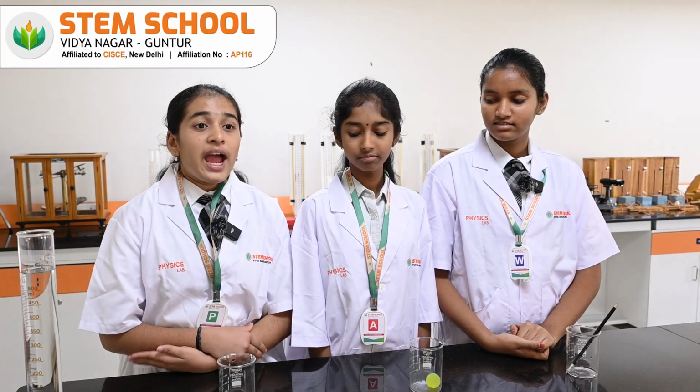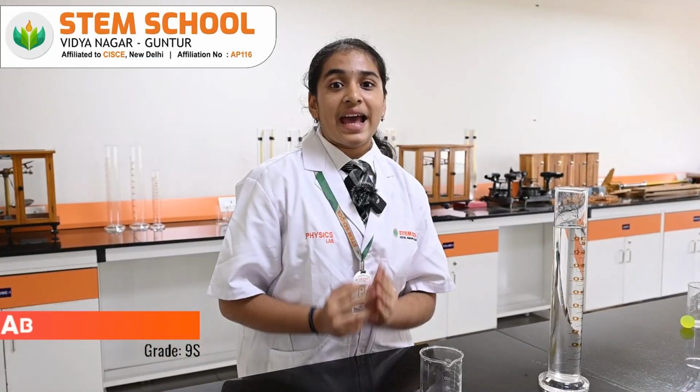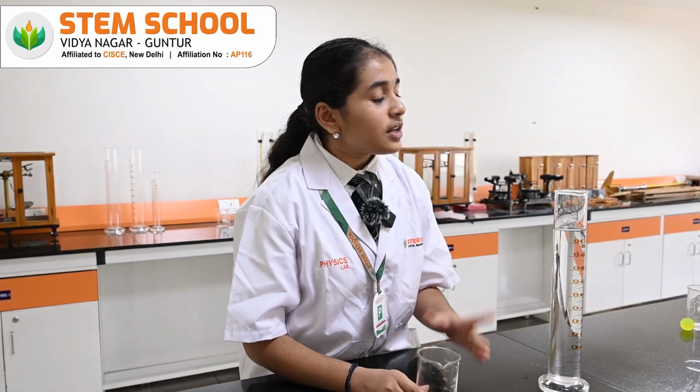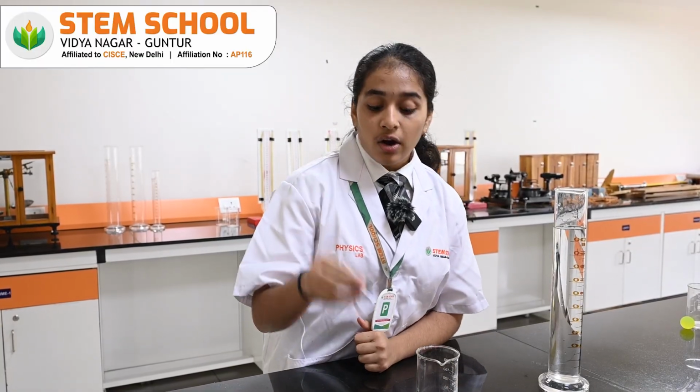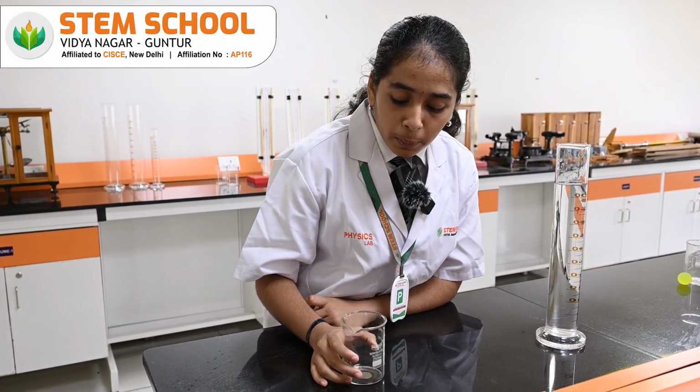Today we are here to show you some experiments about light phenomena. For this activity you need a coin, a beaker and some water. Now place the coin on a flat surface. Now place the beaker on top of it.